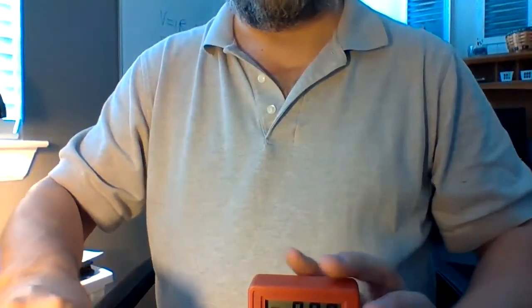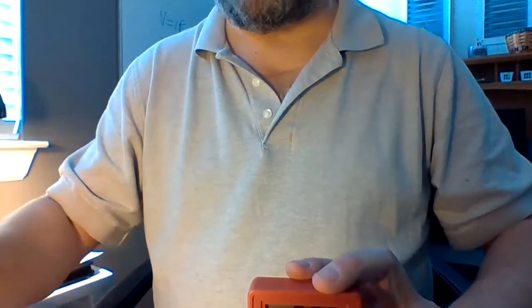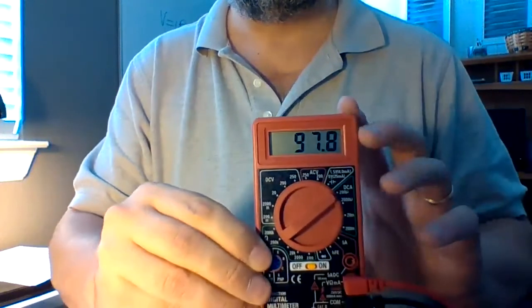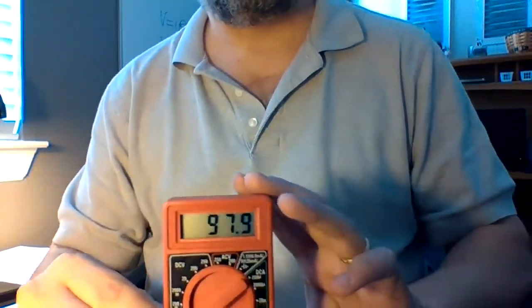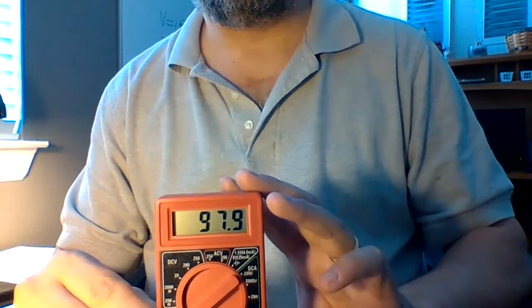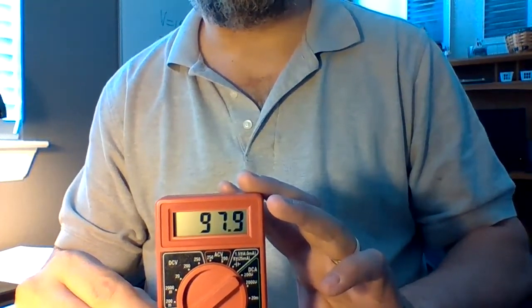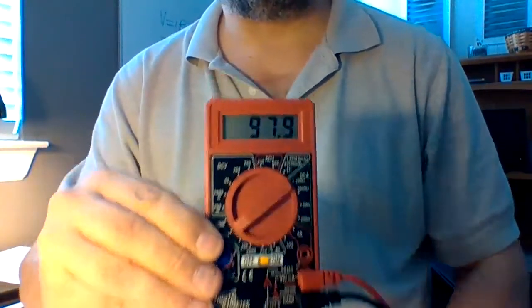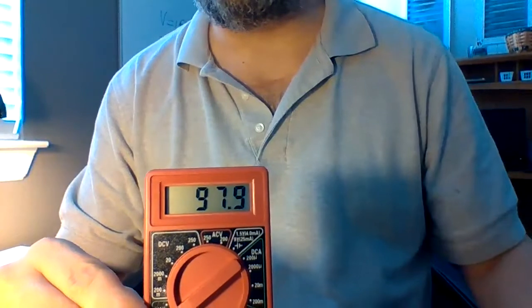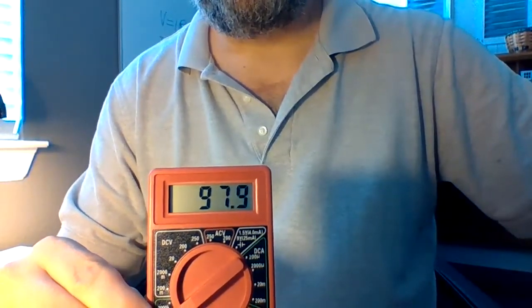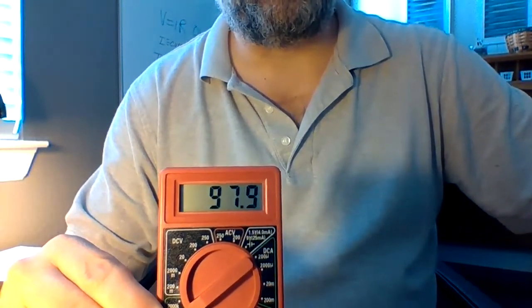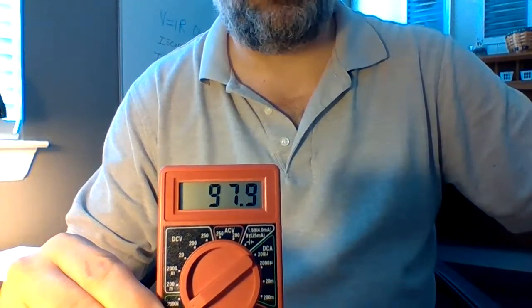And now what I'm going to do is I'm measuring the resistance here. So I turn it to resistance, and it's set for kiloohms. So this says that it's 97.9 kiloohms. Oopsie daisy. Is that better? 97.9 kiloohms. Can you see that? So what that means is that this particular resistor is 97,900 and some odd ohms.